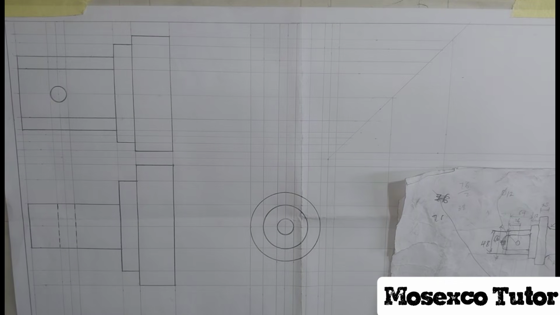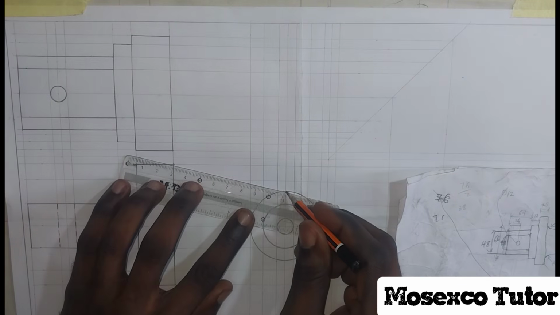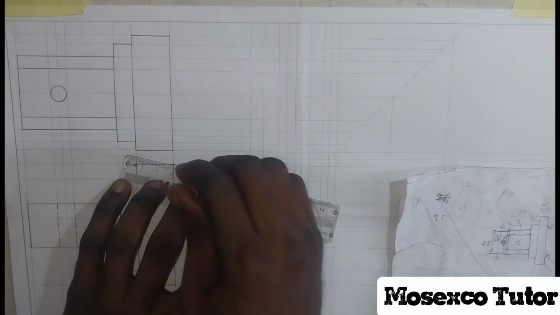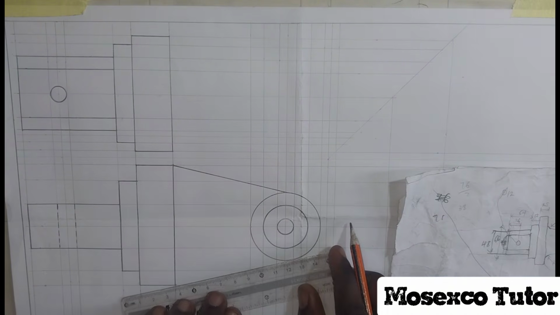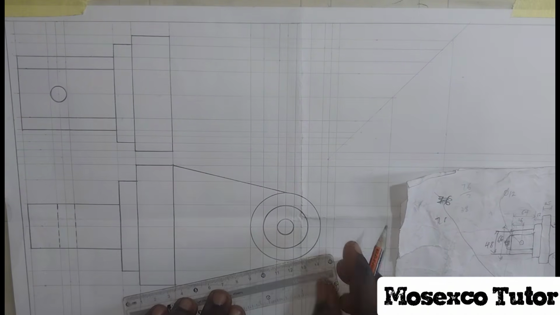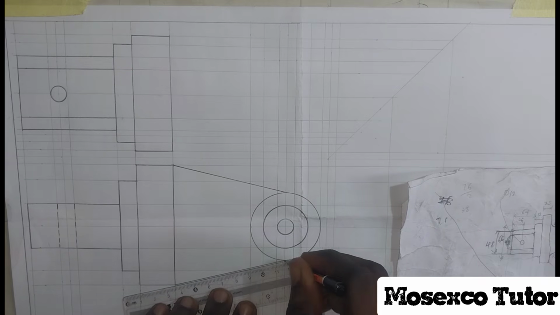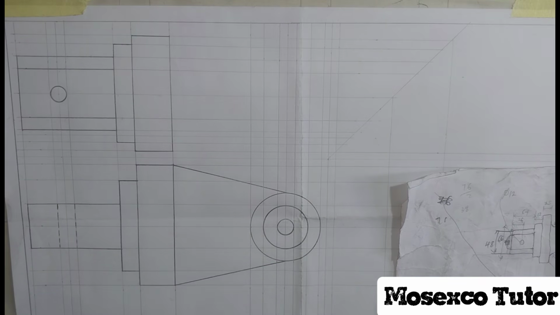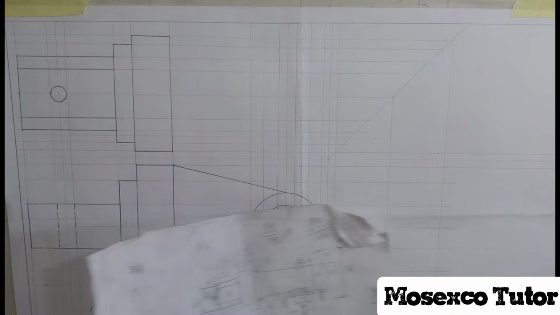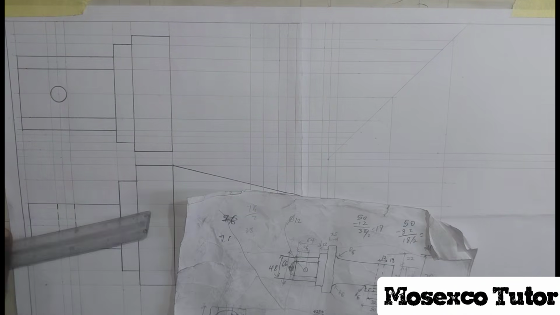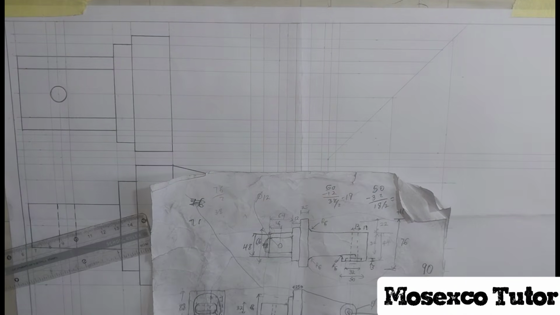Now I take my ruler to get lines tangential to them. So I join this tip to this down part here as a thick line, and I join the other one down there to the other point also as thick line. Now after this concludes the front view. Now going to the plan now.